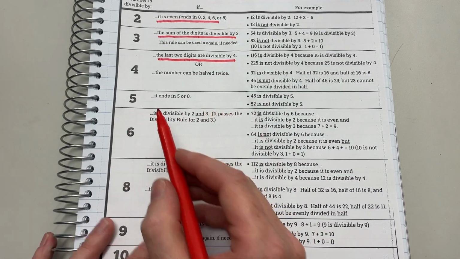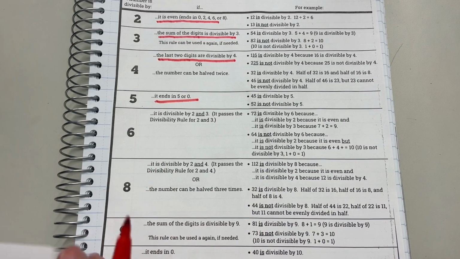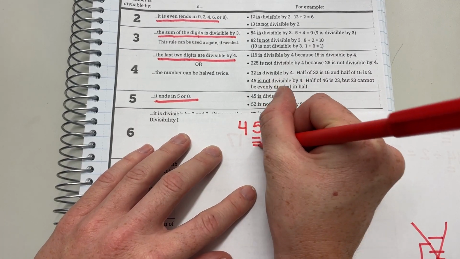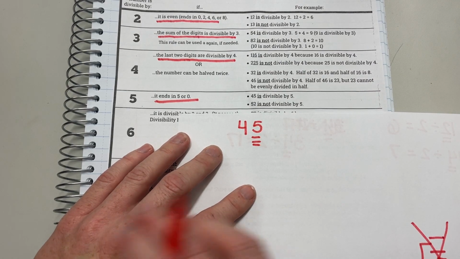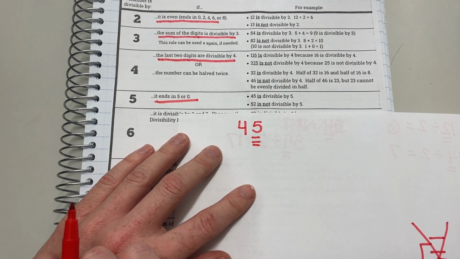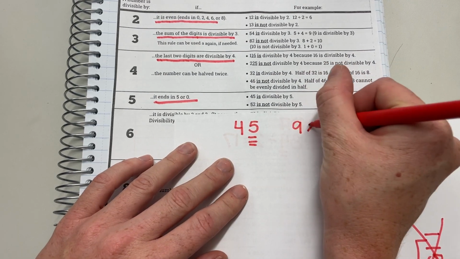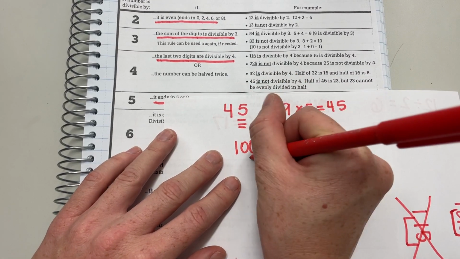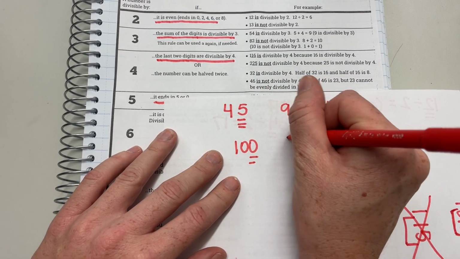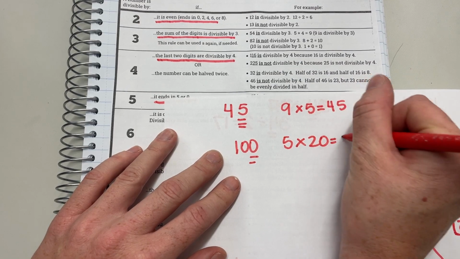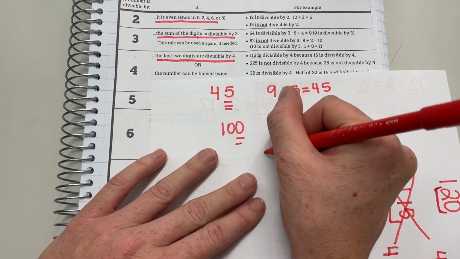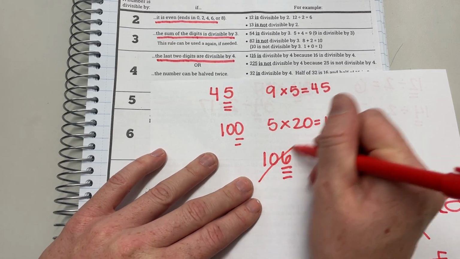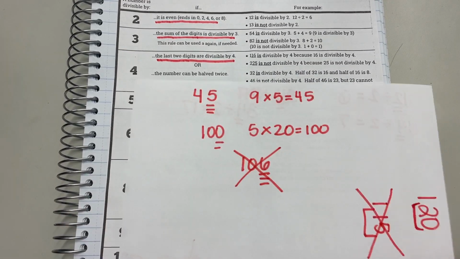Number 5, this one's one of my favorites. It ends in a 5 or 0. So if I have the number 45, it ends in a 5, which means that I have to have a number to multiply by 5 to get to 45. 9 times 5 equals 45. What about 100? It ends in a 0. 5 times 20 equals 100. What about 106? It does not end in a 0 or 5, so it is not divisible by 5.